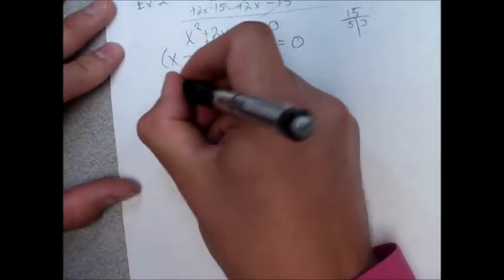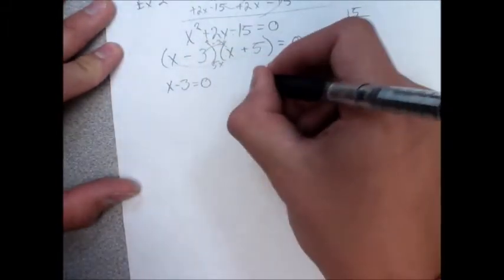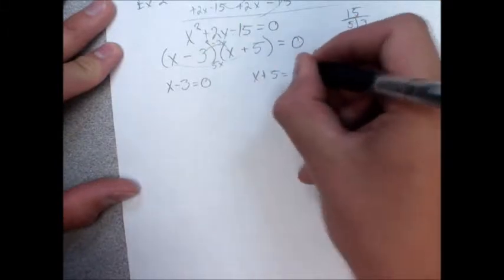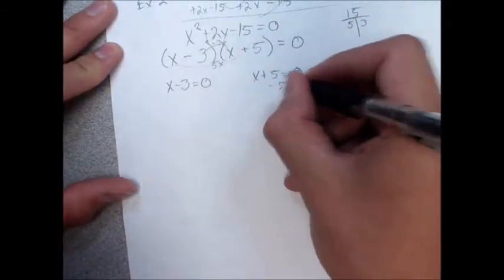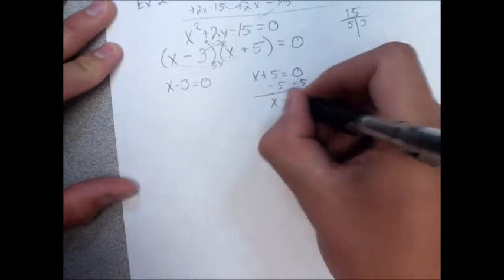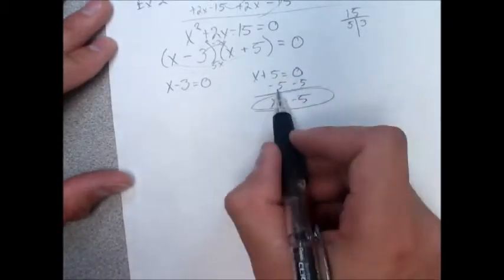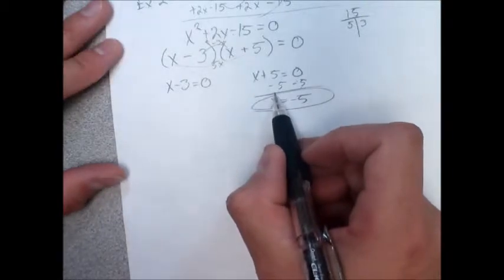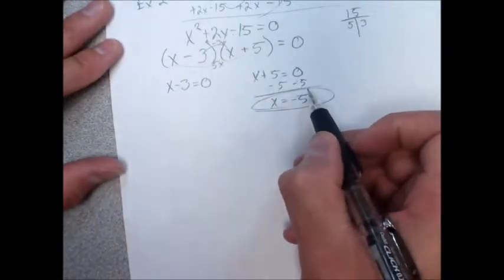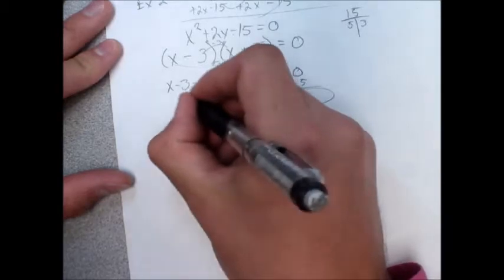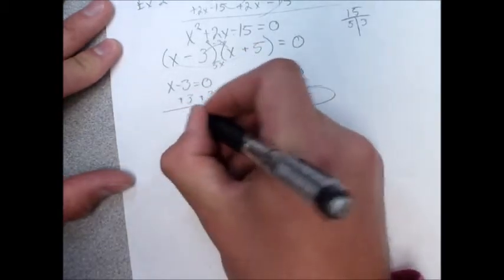So x minus 3 equal to 0. x plus 5 equal to 0. Finish solving. Subtract 5 from both sides. x equals negative 5. Those are really quick to solve. I don't actually expect to see this step. Y'all are advanced enough now that you don't actually have to write this step if you don't want to. Plus 3, x equals positive 3.